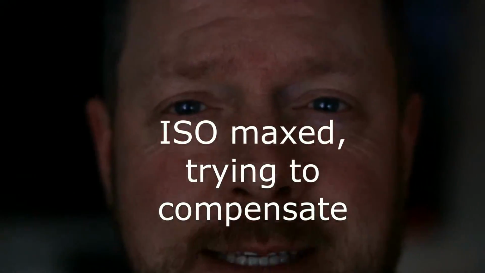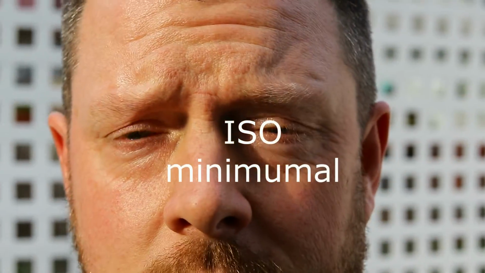Okay, so this is an example of a very high ISO. I'm going to be at a really low, the lowest ISO here.